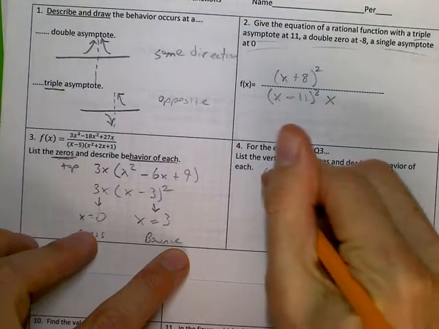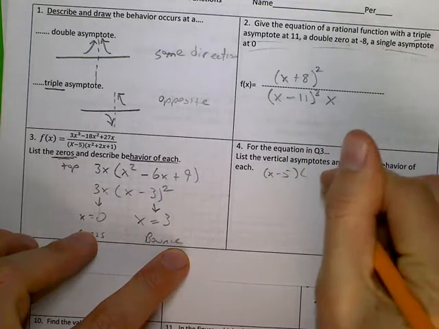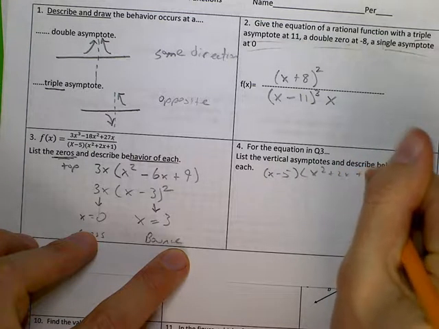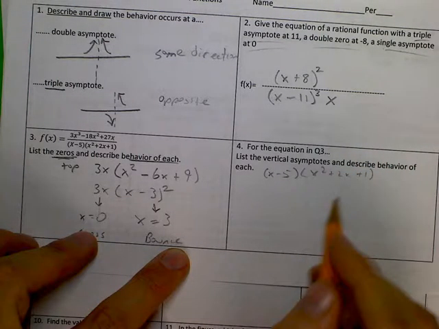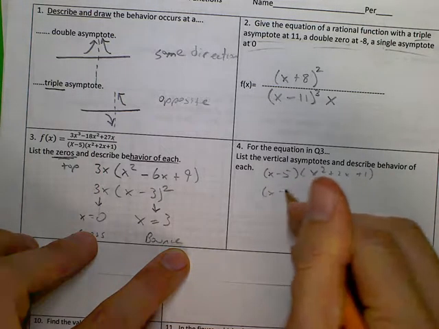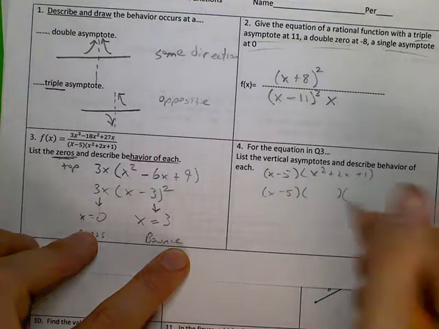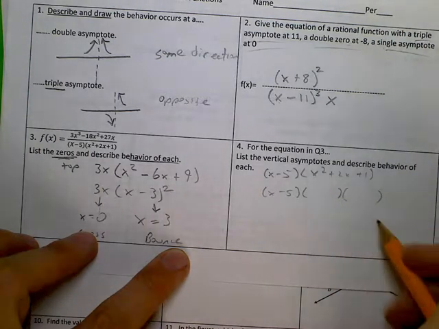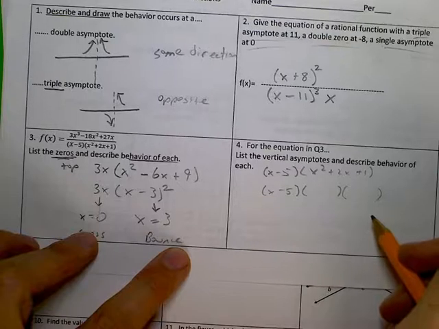Okay, and then we'll do the same thing for the bottom. It's already partially factored, but we need to try and factor this quadratic part that's left over right here. So how does this factor? It's okay, you can tell me.